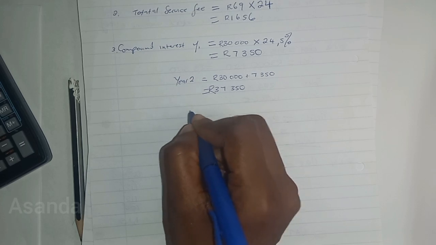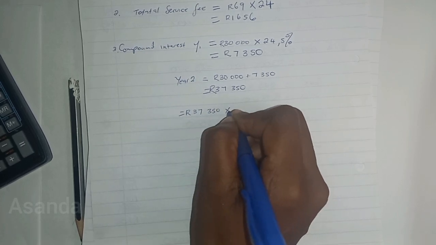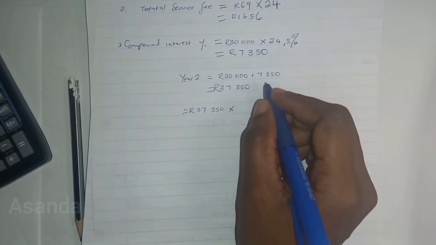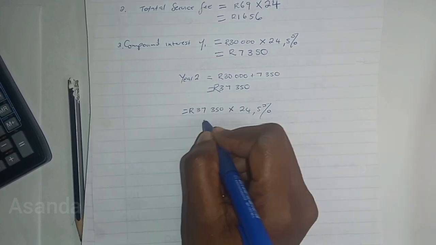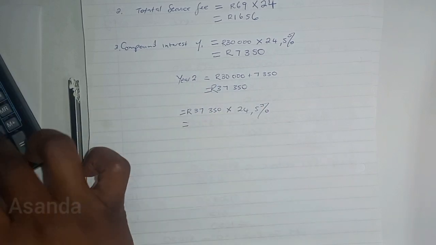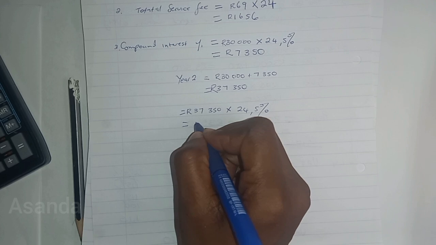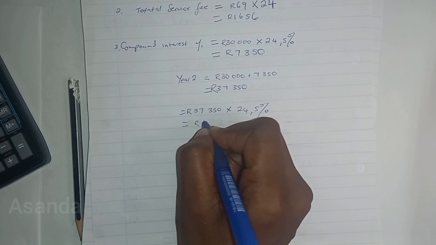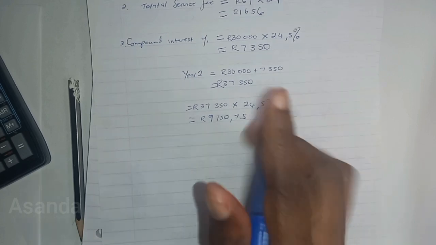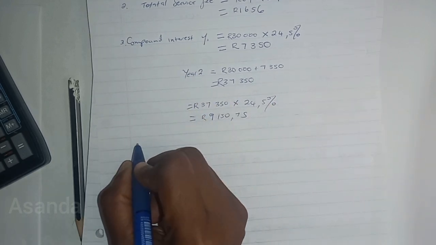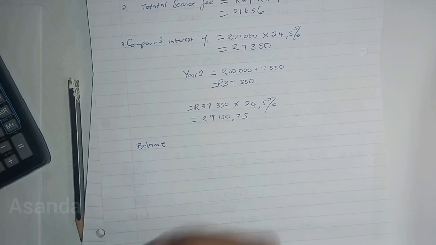So now we're calculating 37,350 multiplied by 24.5%, and the interest this time is 9,150.75.